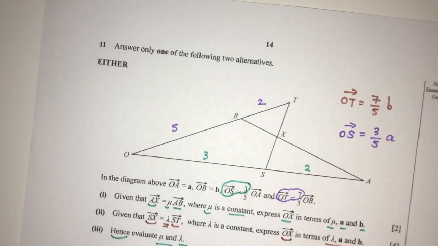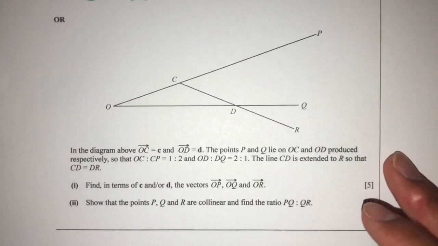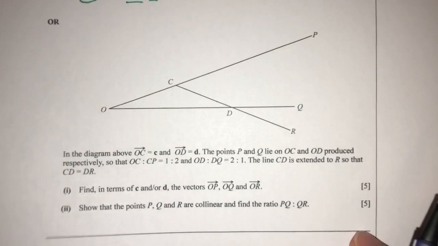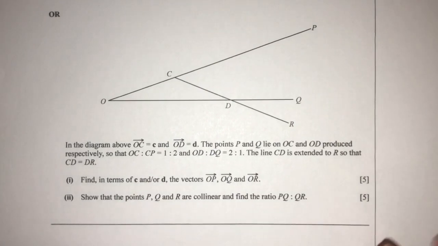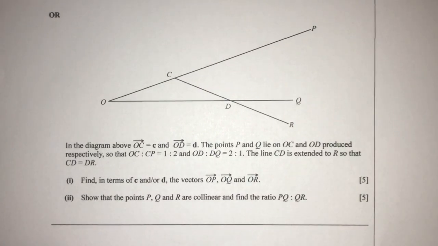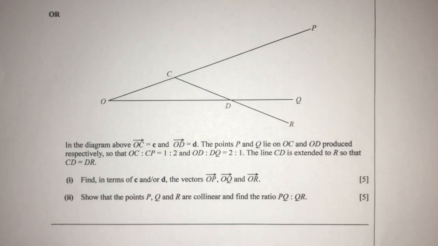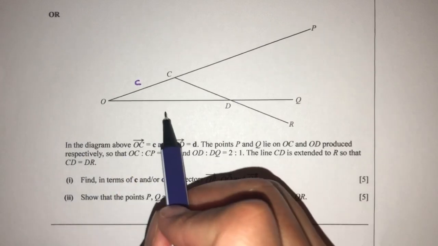Now let's move on to the last one, which is the O part of the question. Okay, so here we have what? So same kind of concepts again. This is still with vectors. Let's see what do we have. So in the diagram above, we have OC is C. Okay, this is given to you by C. OD is D. This is D.